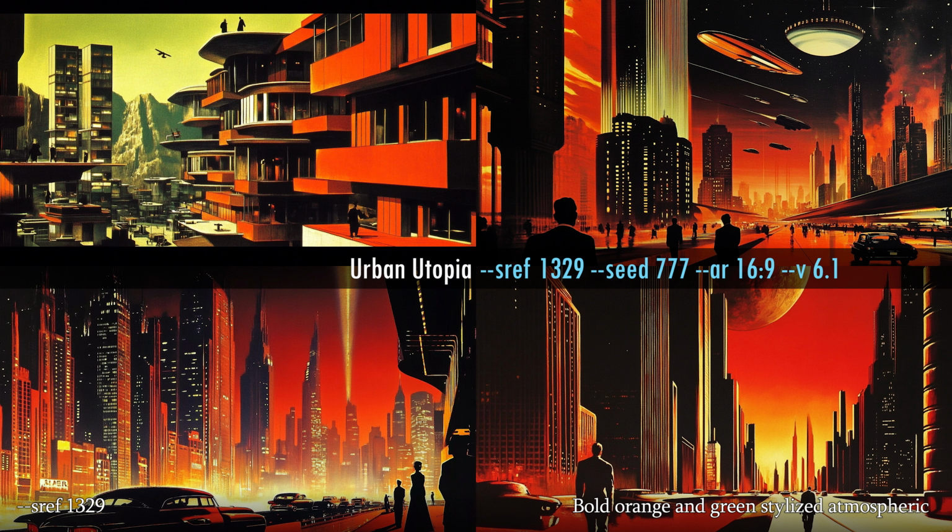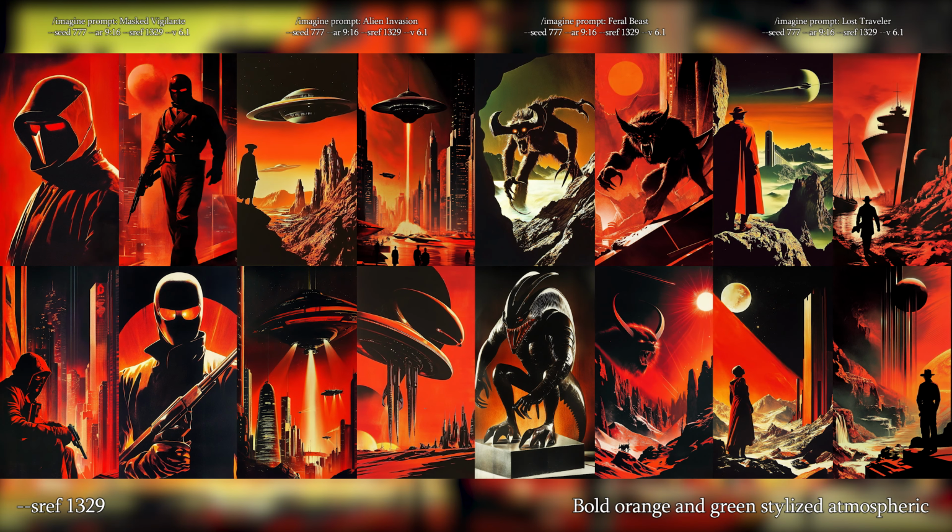Number 1329. Bold Orange and Green Stylized Atmospheric. The apocalyptic, high-contrast color scheme is visually striking, but its reliance on intense reds and blacks can limit versatility. While great for high-energy or climactic moments, it may not suit quieter or more diverse story scenes. For these reasons, it ranks 7 out of 10.